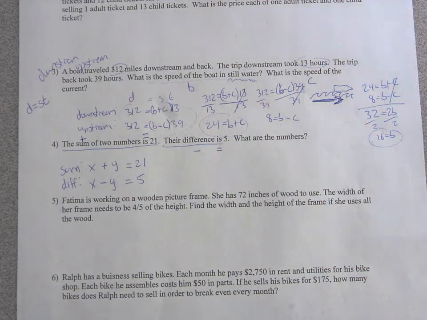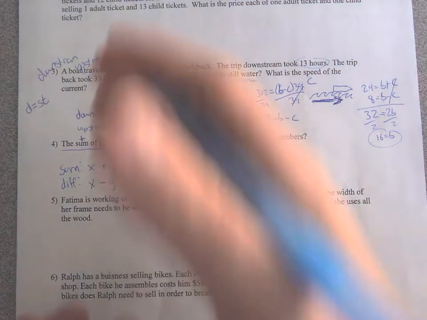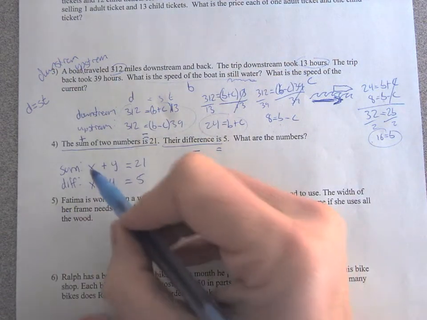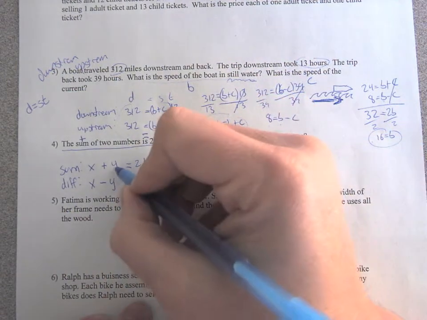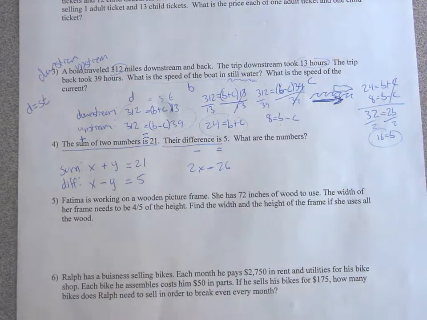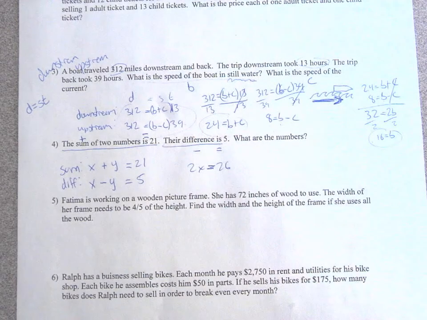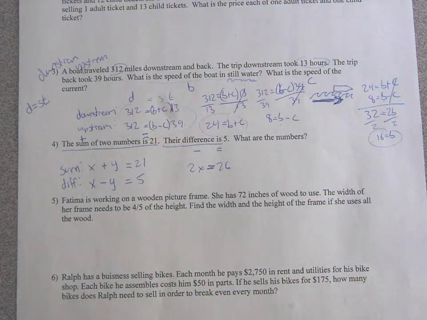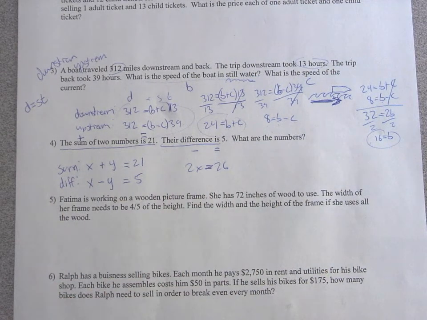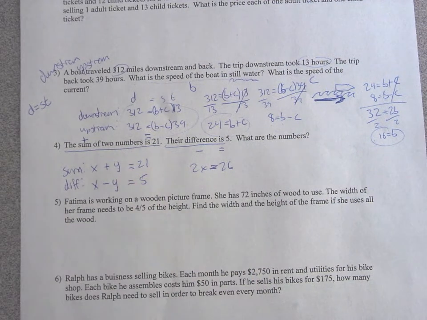So notice that this is actually set up for elimination. This looks really convenient here, that the y's are going to cancel. So if I add these two together, x and x is 2x, y and negative y cancels, and then 21 plus 5 is 26. Now, that's not the end of the problem. We still got to find x, and then we got to find y, but that's at least going to get you a lot of the way there. So divide both sides by 2, you'll find out what x is. Take that x and plug it back into one of the two equations, and you can figure out what y is.